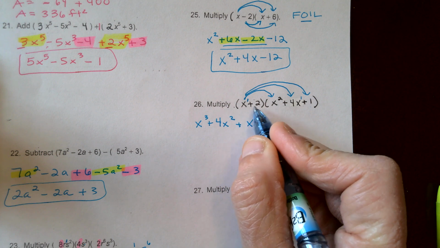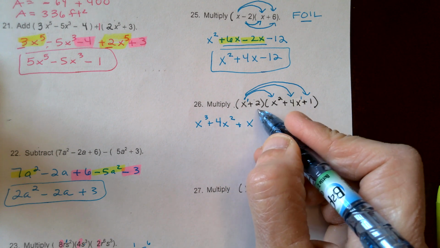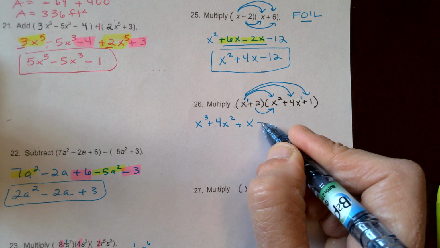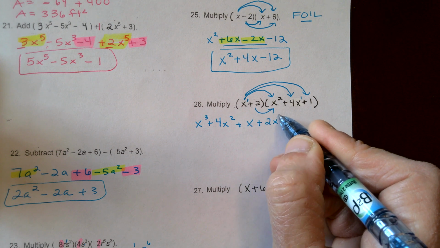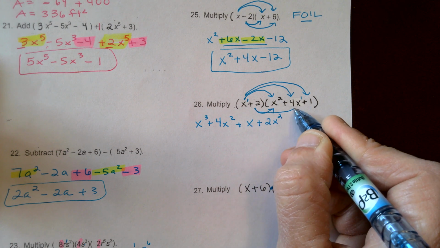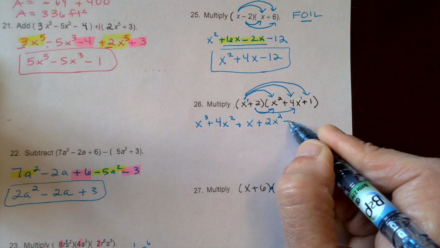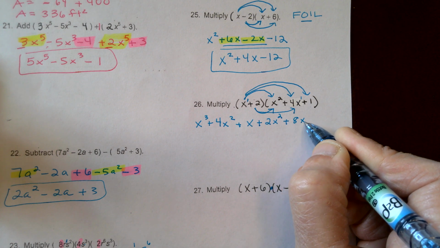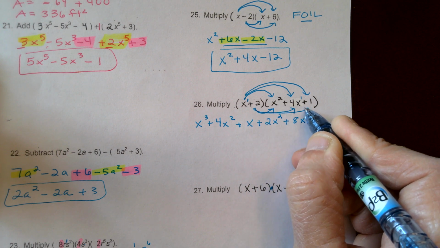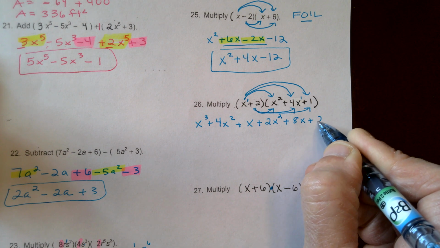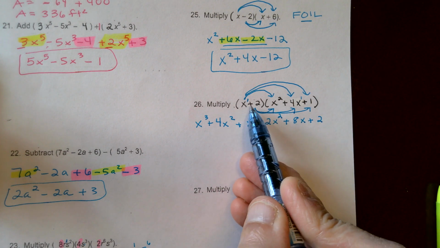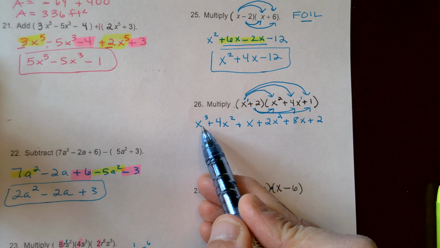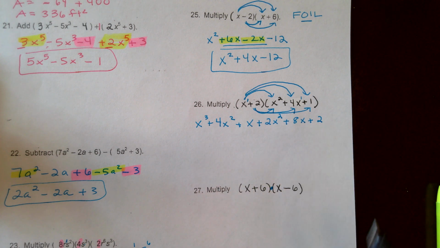Now we go to the second one. Here we do the same thing with all three. 2 times x squared is plus 2x squared. 2 times 4x is plus 8x. 2 times 1 is plus 2. So we should have 2 times 3, 6 terms. 1, 2, 3, 4, 5, 6 terms.